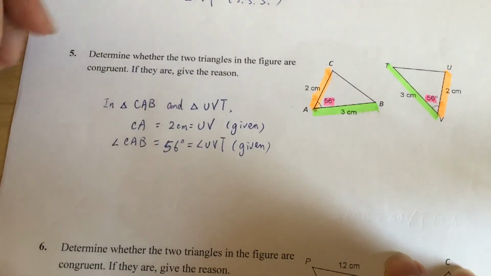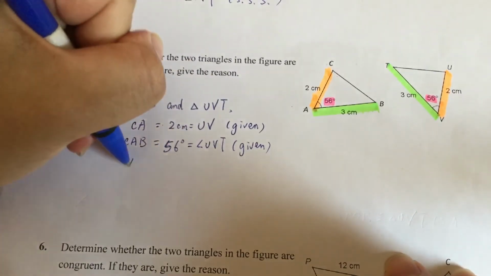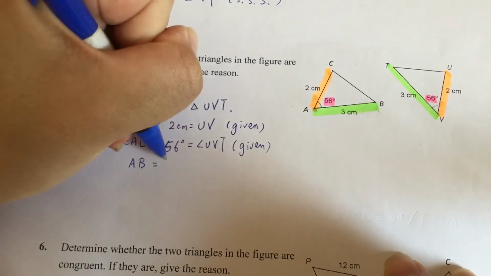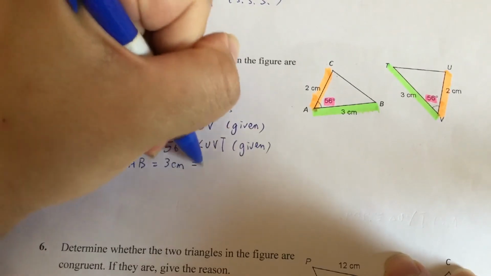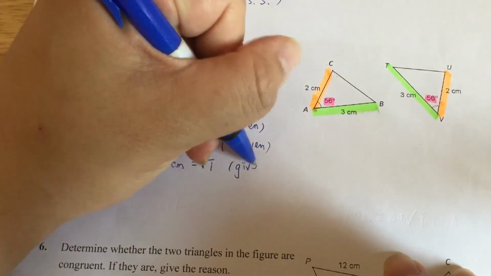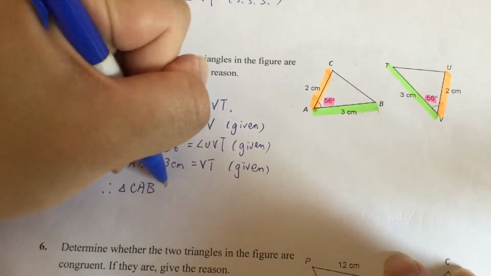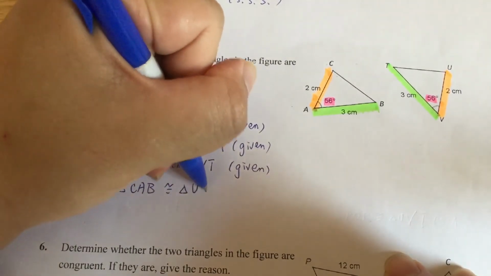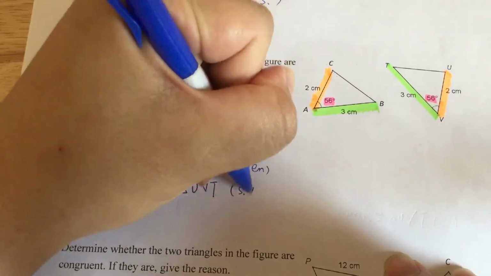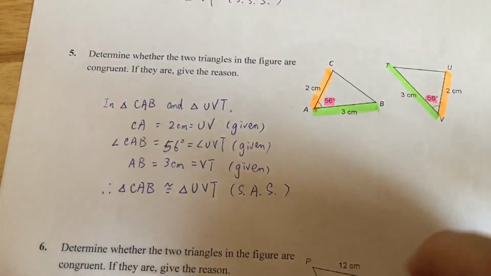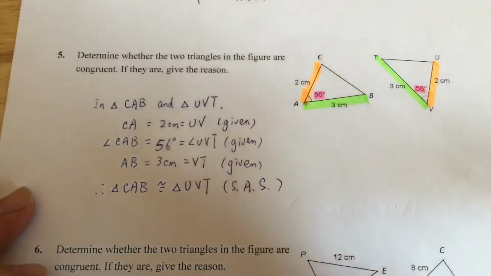And the last one, AB equals 3 cm equals VT, once again given. So last but not least, we write down triangle CAB is congruent to triangle UVT. This one is SAS. So this is the answer of question 5.